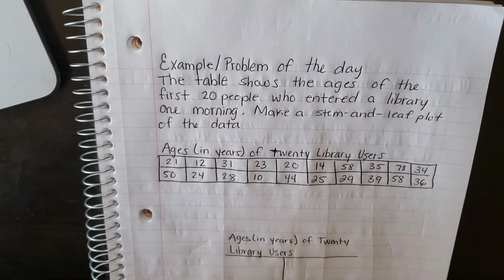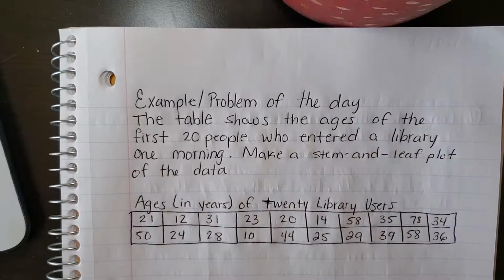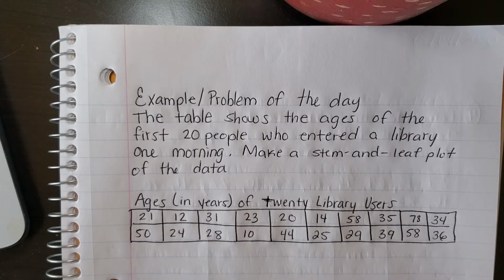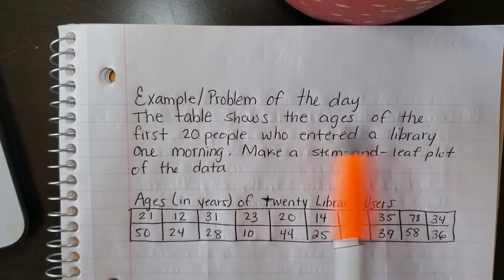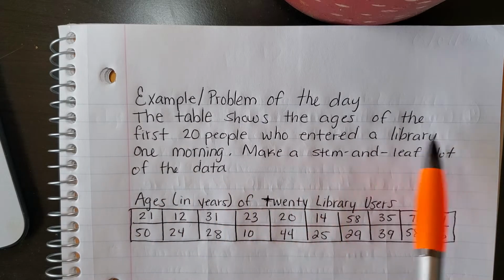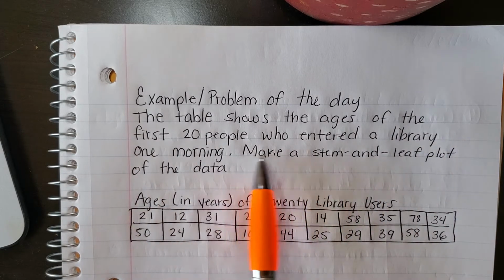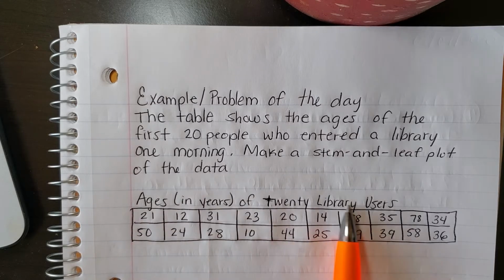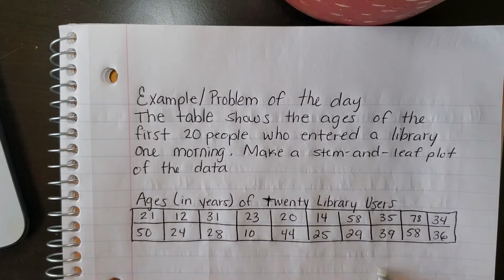Okay, so let's go ahead and look at another example, our problem of the day. Let's read it. The table shows the ages of the first 20 people who entered a library one morning. Make a stem and leaf plot of the data. So they will show you a table that has information on it. We have the title, Ages in Years of 20 Library Users, and these are their ages.